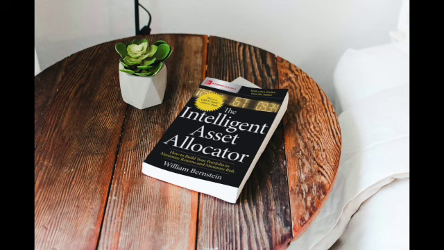Point 4 in The Intelligent Asset Allocator by Bernstein focuses on the concept of rebalancing your portfolio. Rebalancing is the process of periodically adjusting your portfolio to maintain your desired asset allocation. Over time, as different asset classes perform differently, the percentage of your portfolio allocated to each asset class will change. Rebalancing ensures that your portfolio remains aligned with your overall investment strategy and diversification goals.